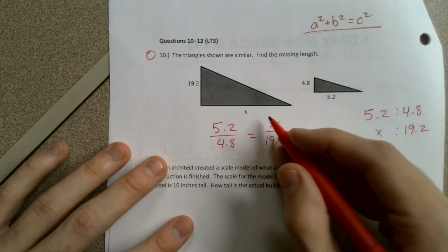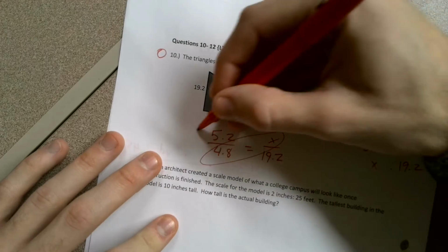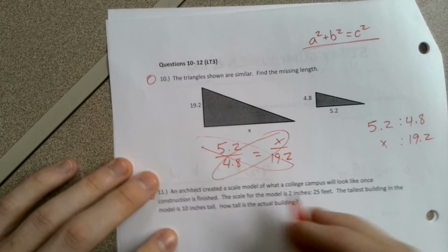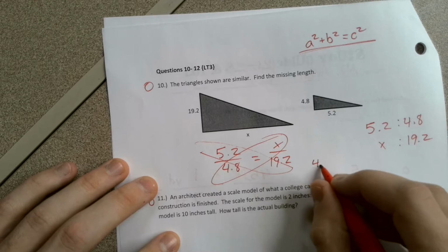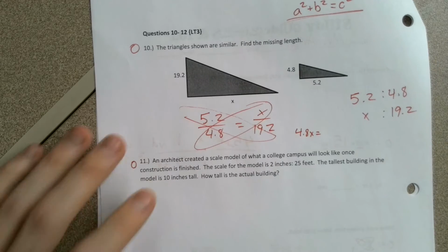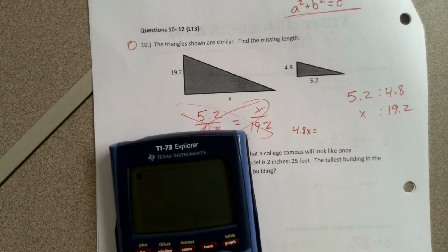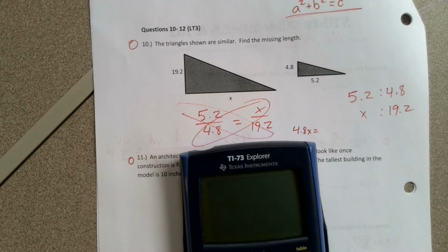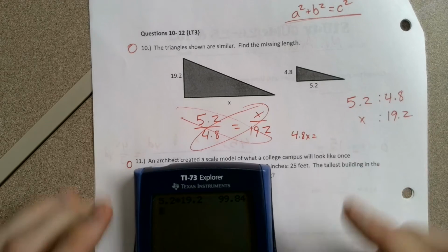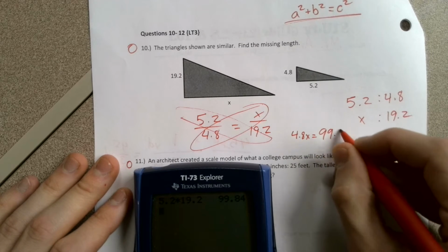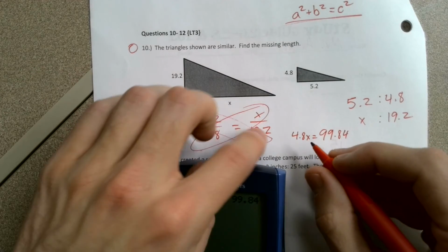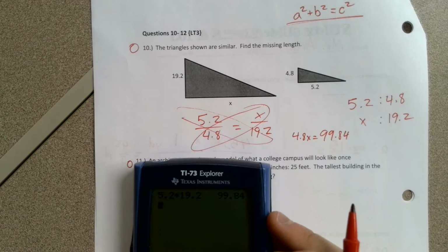From here we can do the rest. Hit that cross multiply there. Cross multiply there. We're going to get this as 4.8x equals, I'm going to punch this one in my calculator. Now you won't be able to do that, but for the sake of our time here, I want to get you in and out as fast as I can. 99.84. That was because I did 5.2 times 19.2.